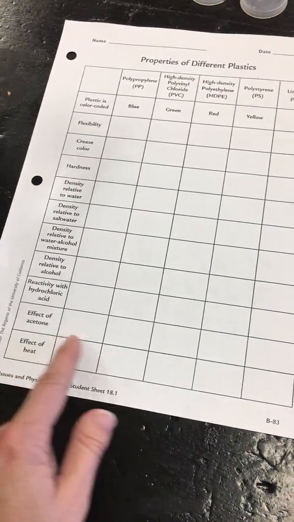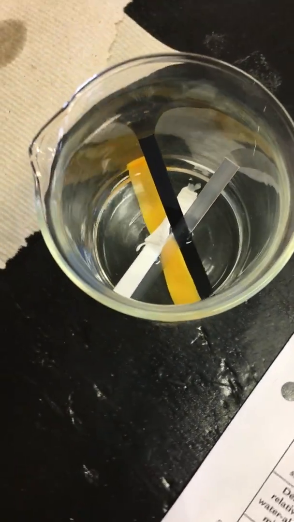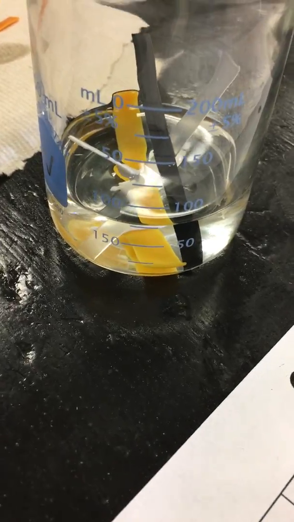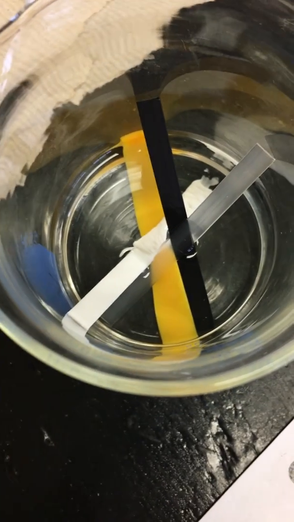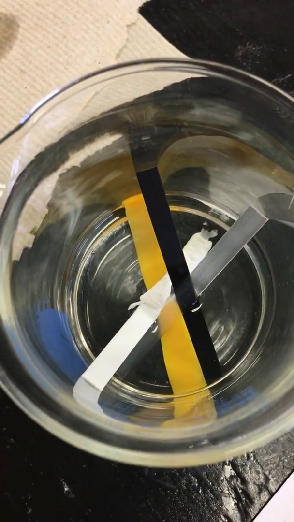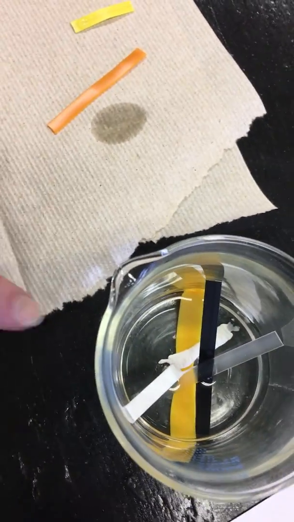Then we're going to bring our other plastic here, for the effect of acetone. Now the mystery piece that we're working with today is the orange, and you can see that it's on the bottom. Record any differences that you might see from the orange piece that you originally started with compared to now, with the effect of acetone. Here's the original orange piece and then what it looks like now.